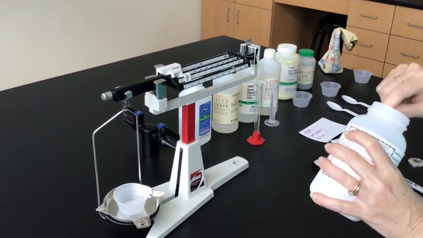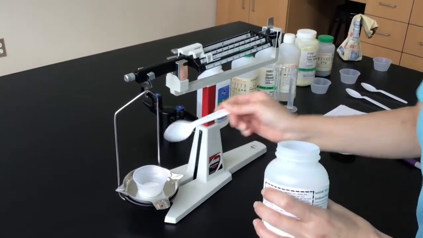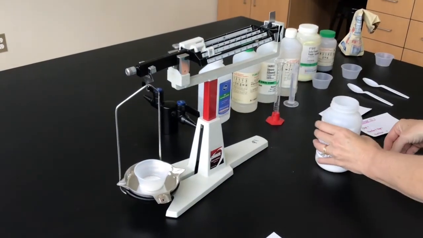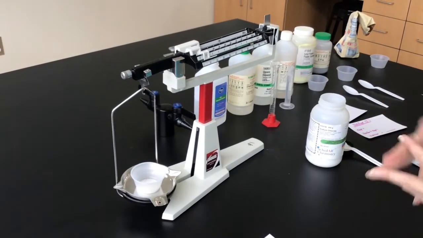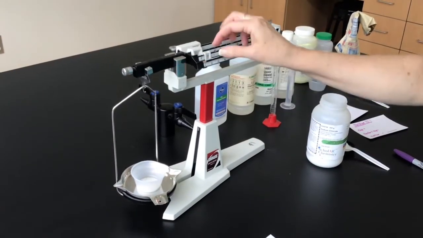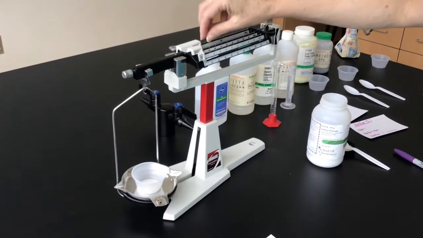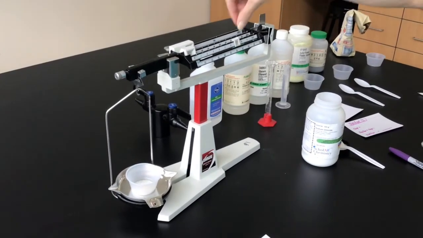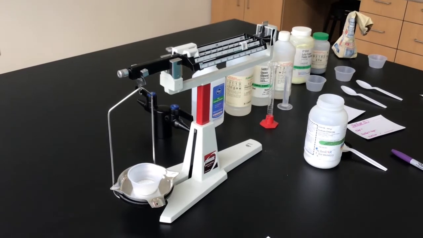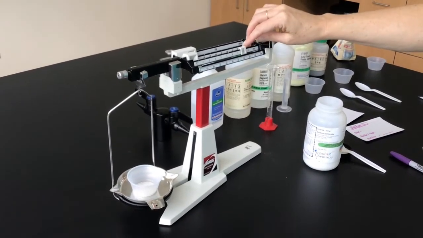It's just a scoop. We want to try to get the same amount of each substance, so I'll try to make sure that I add the same amount in my spoon each time. All right, so now let's put this back to 0 and start over. We'll see if 10 is too much. Yes. And we'll go 7, 8, 9 is too much. So go back to 8.